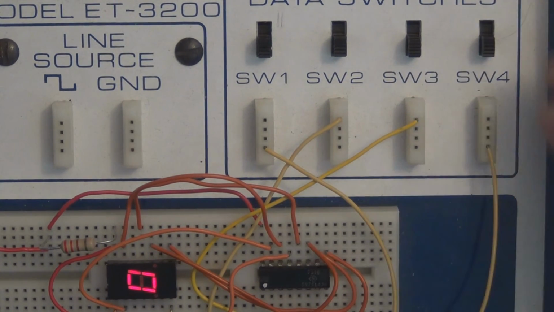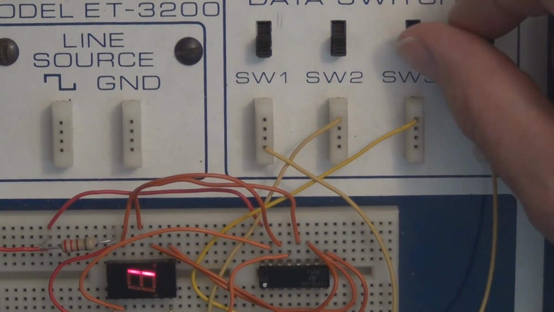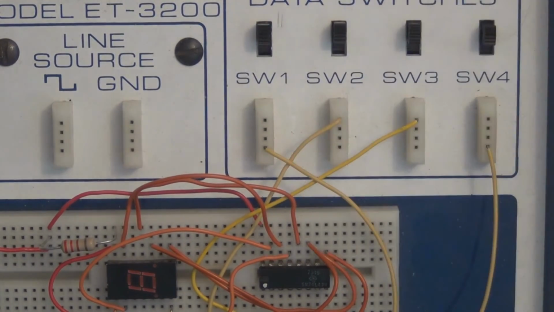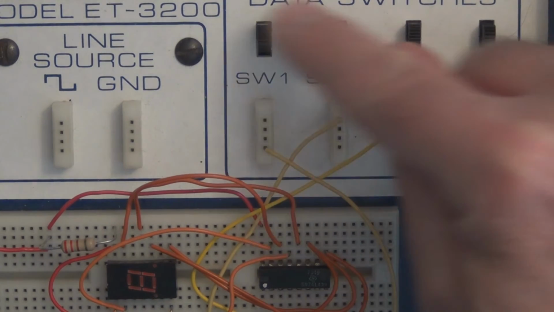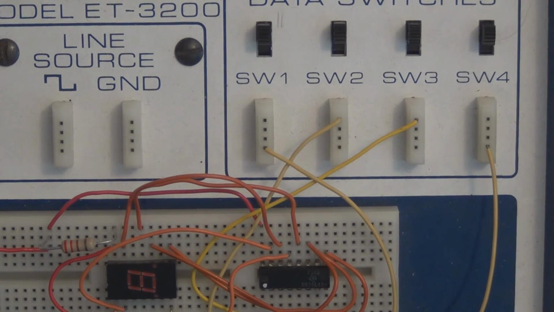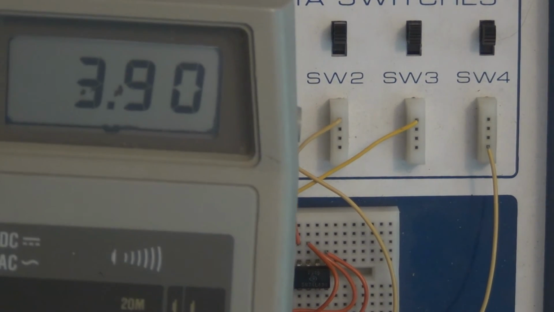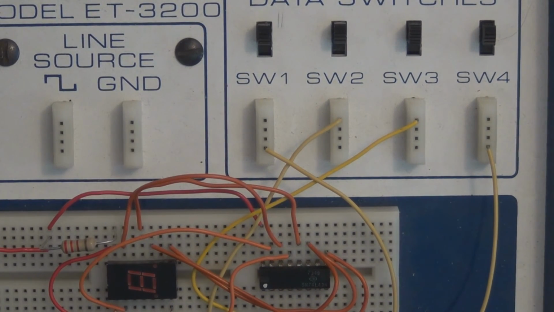To turn them all off, I have to actually apply an invalid BCD code group. So we have all 1s, which is invalid BCD because it's 15, but that will force all these LEDs to be off. So you can see here that none of the LEDs are lit on the 7-segment display, and we have highs on all the cathodes.